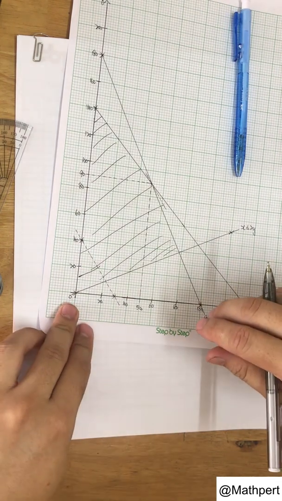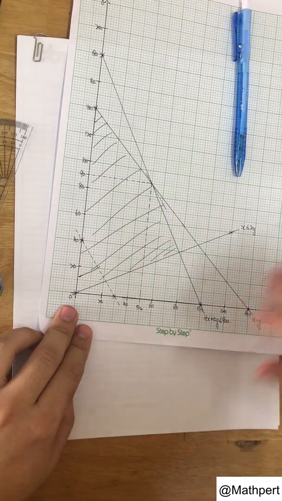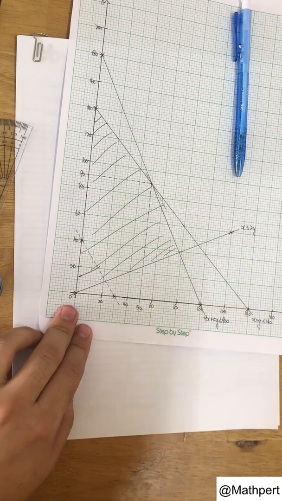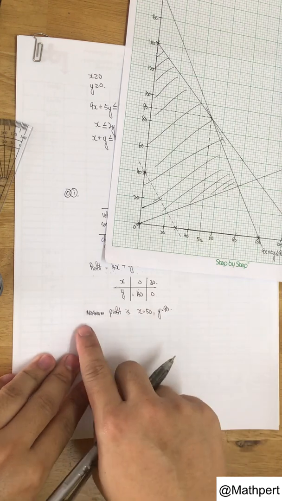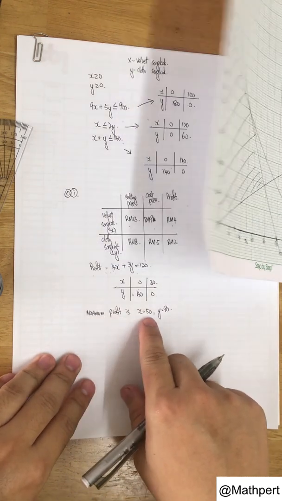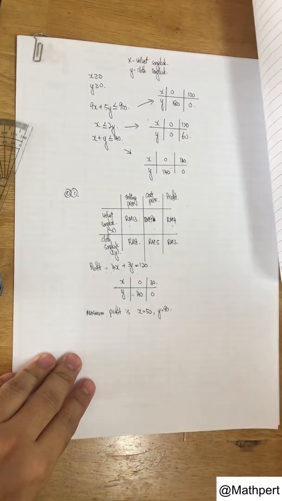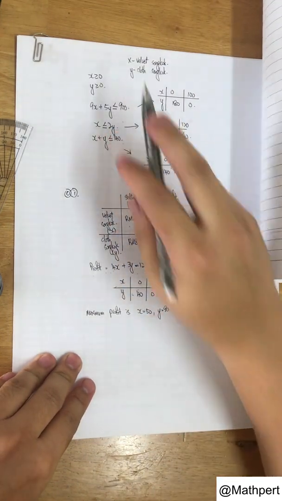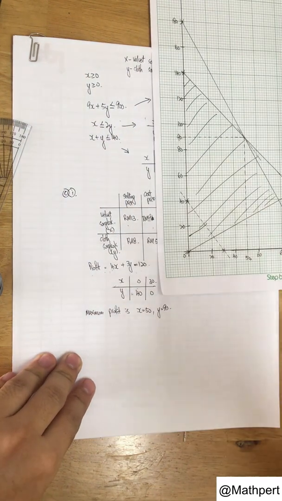If Encik Sariza buys 60 velvet songkok and white cloth songkok, find the minimum profit. Alright? Okay, before we jump into that, we know that the maximum profit is at x equals to 50, meaning when he sells 50 velvet songkok and 90 cloth songkok, he will get the maximum profit.